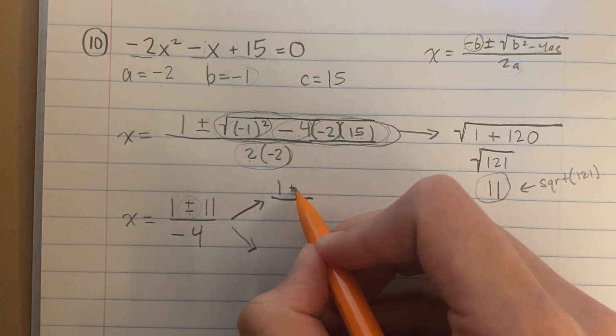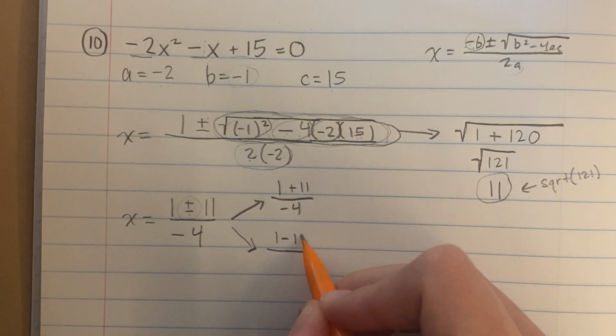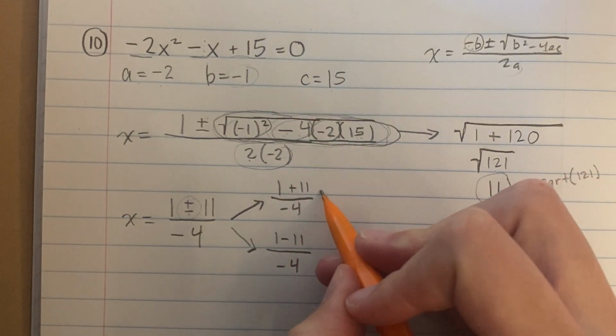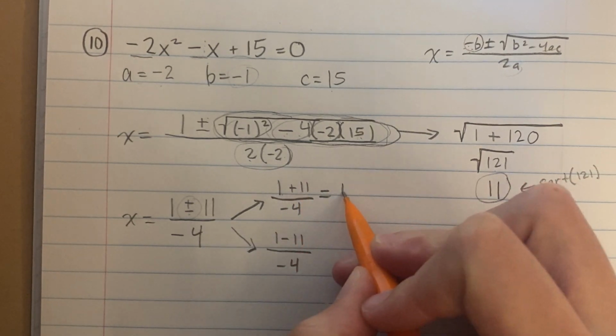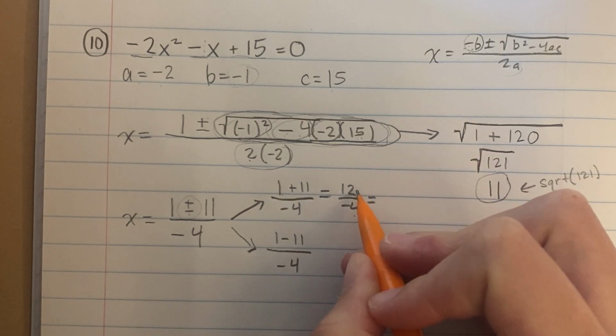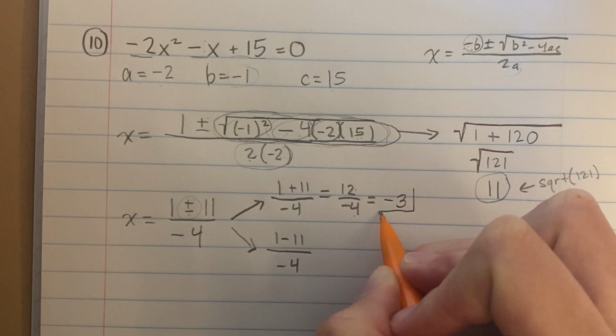So this is going to be 1 plus 11 over -4. It could also be 1 minus 11 over -4. And both of these are going to be possible answers. So here I get 1 plus 11 is 12. And 12 divided by -4, so positive divided by negative is negative. 12 divided by 4 is 3. So one of my answers is -3.